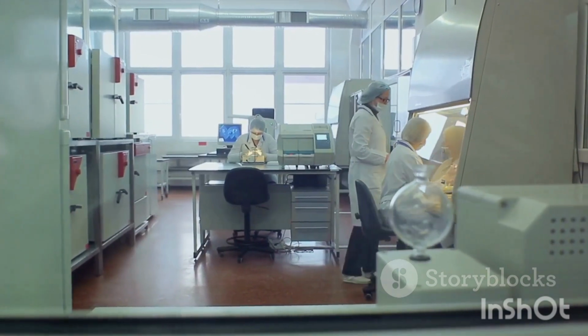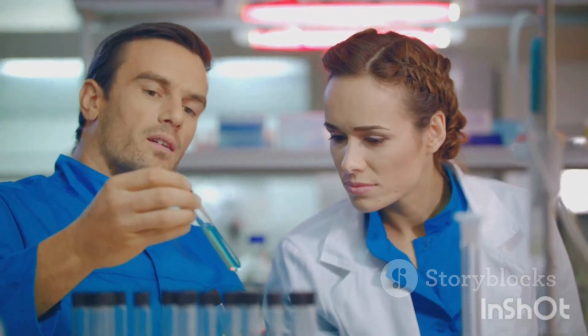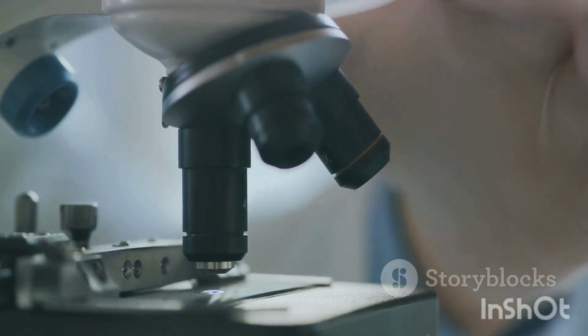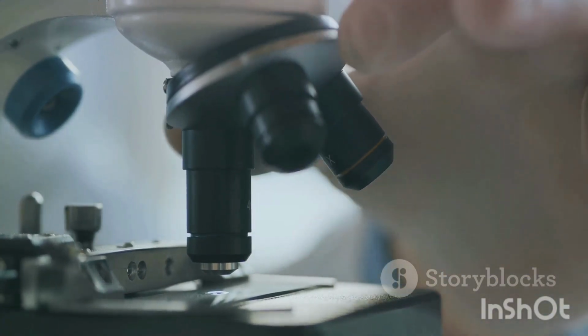So the next time you hear about a breakthrough in cell biology, remember the vital role that tissue culture techniques play in modern science. After all, these microscopic gardens are where many of the secrets of life are discovered.